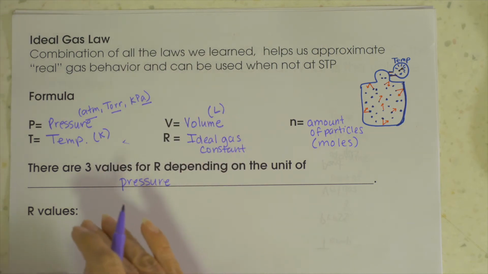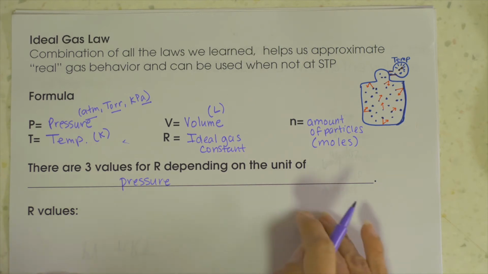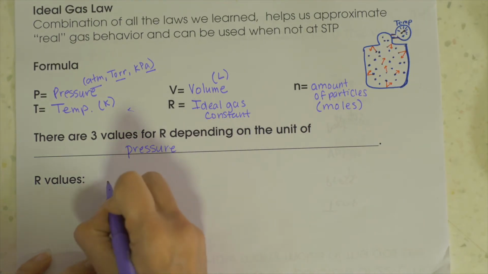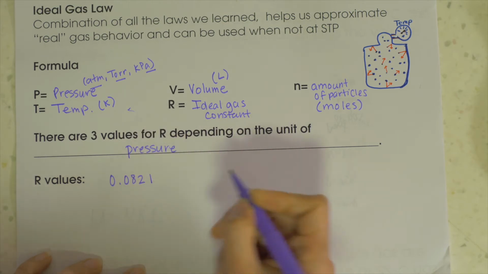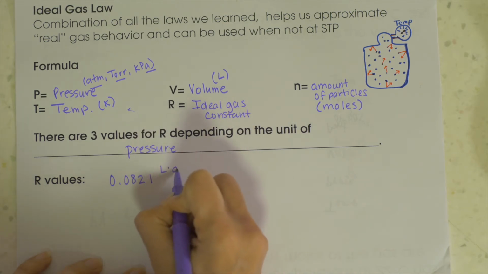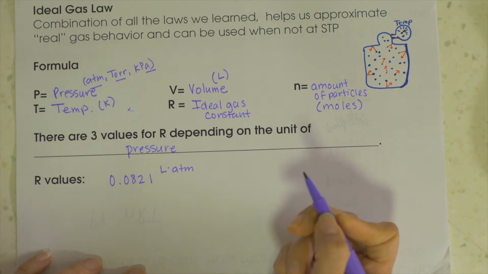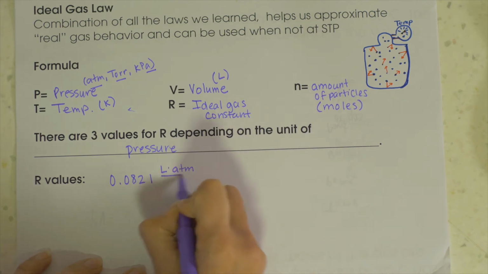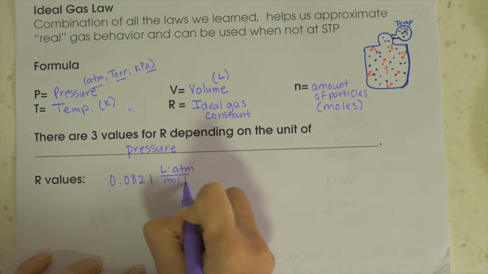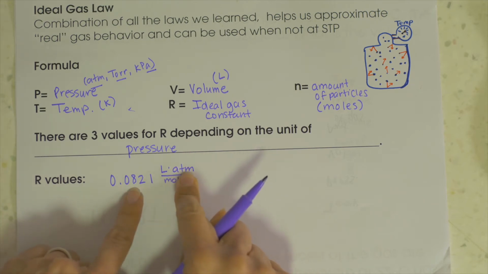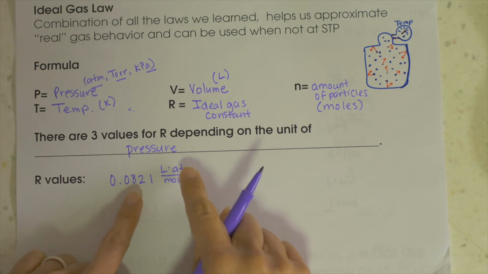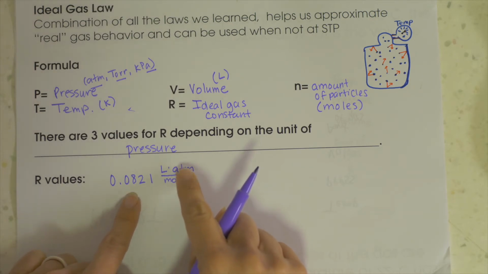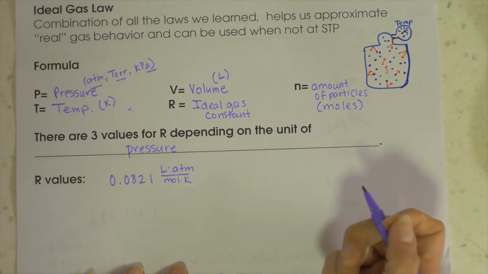And because of that, we can have 3 different R values. It could be 0.0821 liters times atmosphere. I'm just using the dot to indicate multiplication. Liter times atmosphere over moles times Kelvin. Because that's atmospheres, you would use this one if your pressure is given in atmospheres, or if it asks you to give your pressure in atmospheres.